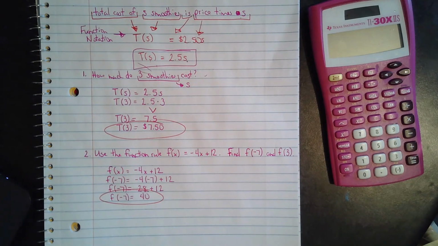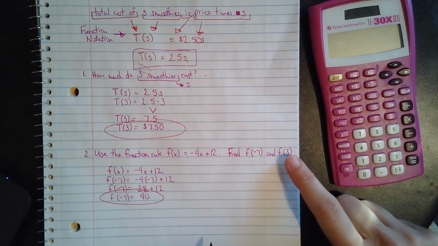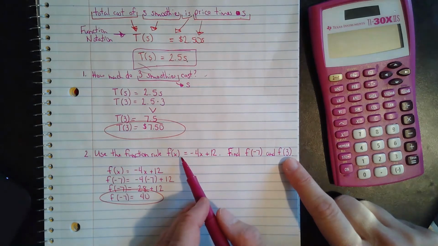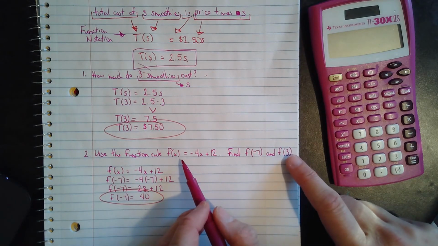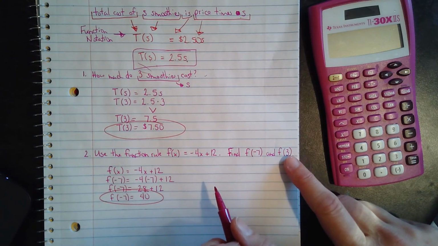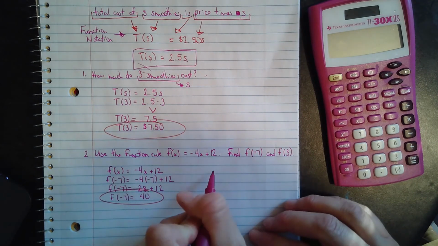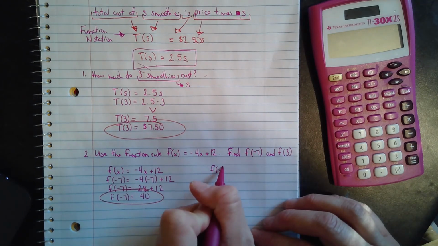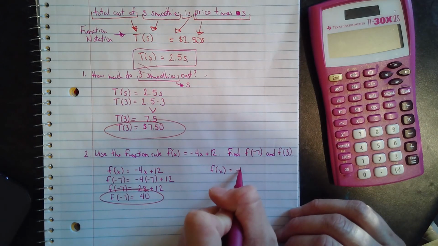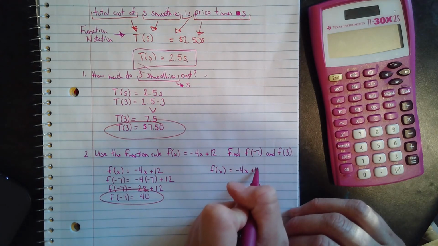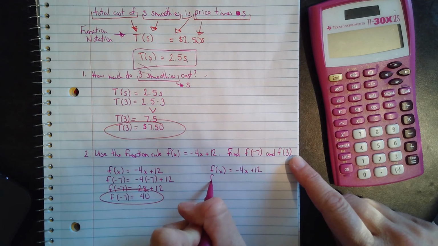So now I want you to pause the video and solve this same function rule, evaluate it for the function of positive 3, and then restart the video to check your work. All right, so we have function of x equals negative 4 times x plus 12. So we're going to plug this 3 in here.